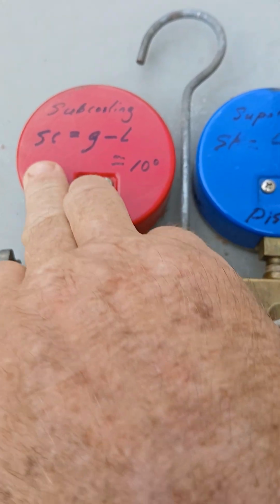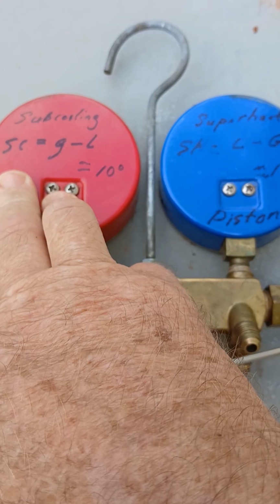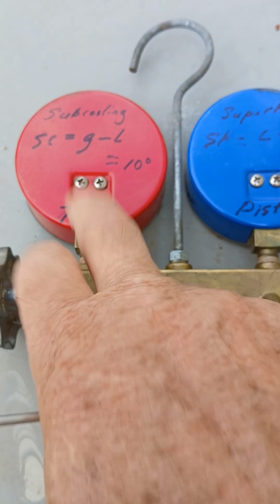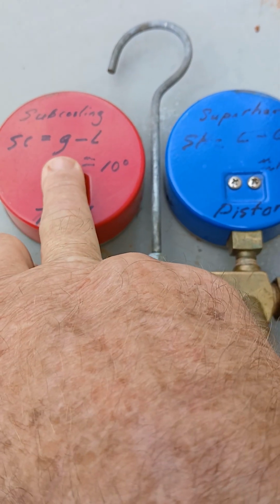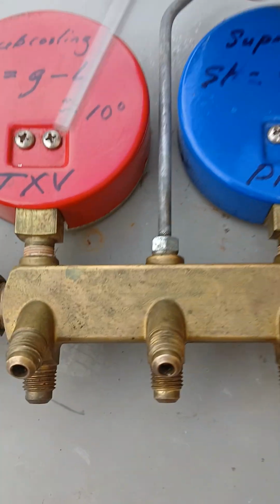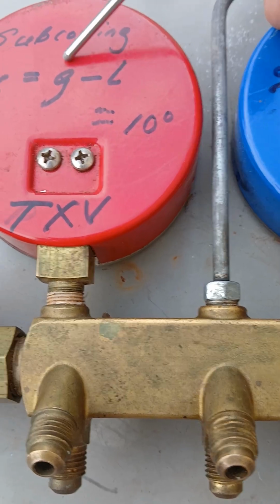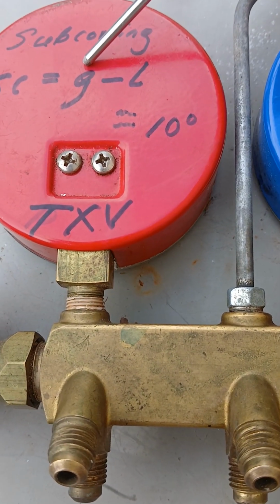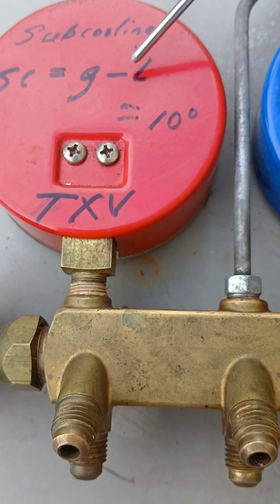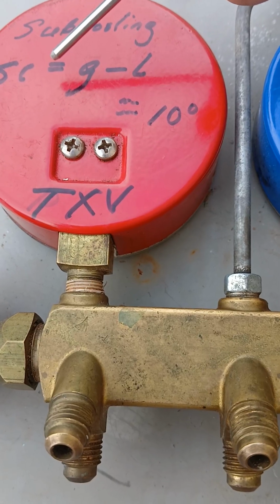Subcooling, SC, is an acronym here, and equals the gauge temperature, which we just figured would be 100, minus the line temperature. Say hypothetically the line temperature was 70 degrees and the gauge temperature was 100. We would take 100 minus 70, which gives us 30 degrees subcooling.